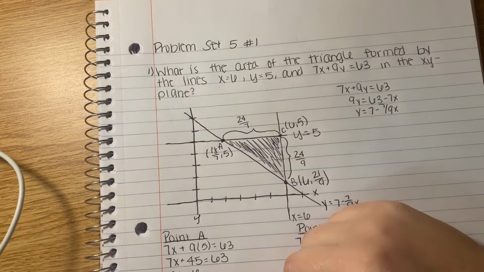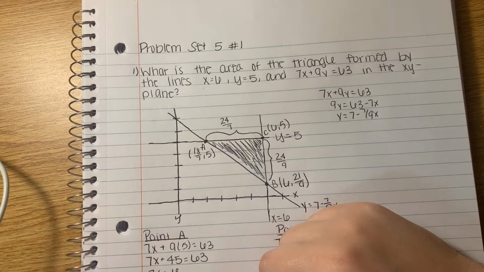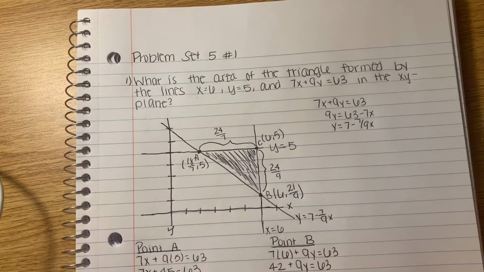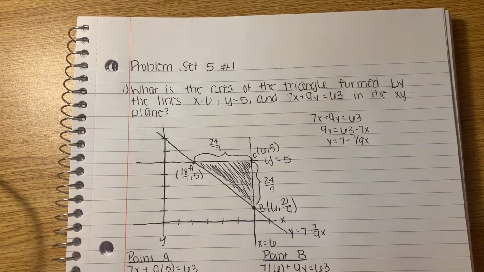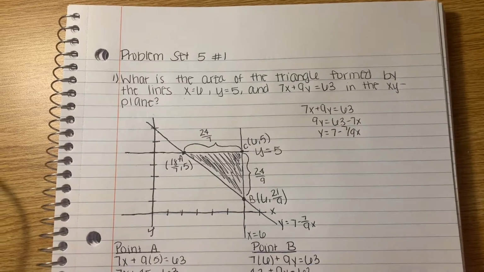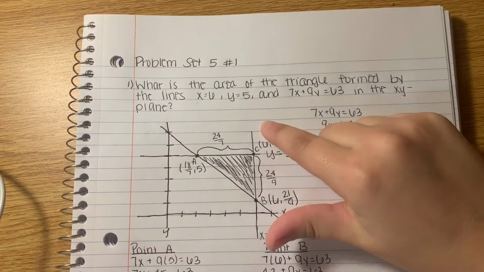So I had problem number 1, which says, what is the area of the triangle formed by the lines x equals 6, y equals 5, and 7x plus 9y equals 63 in the xy plane? So first I started off with drawing my graph. So we have the line y equals 5 and x equals 6.